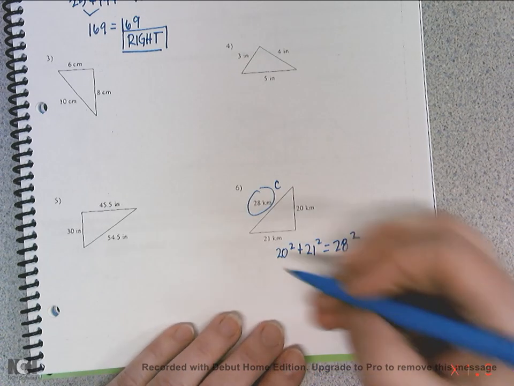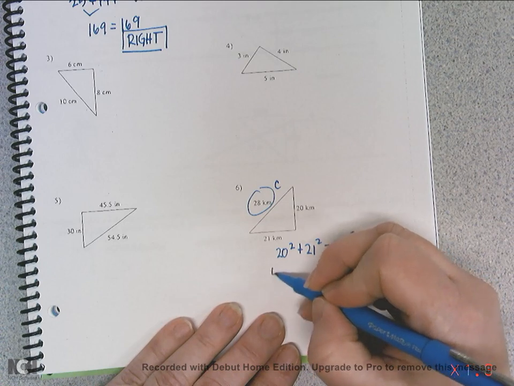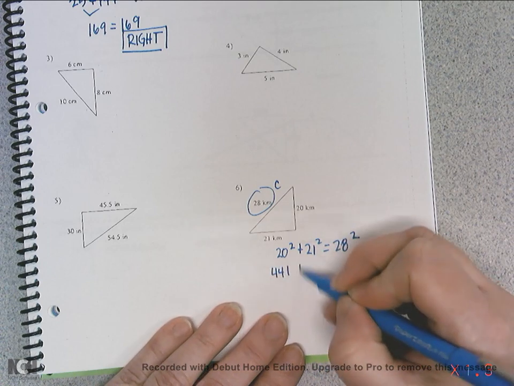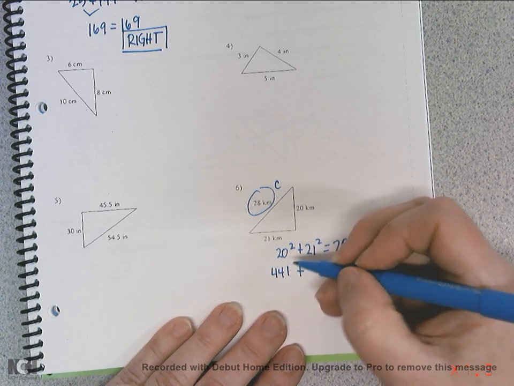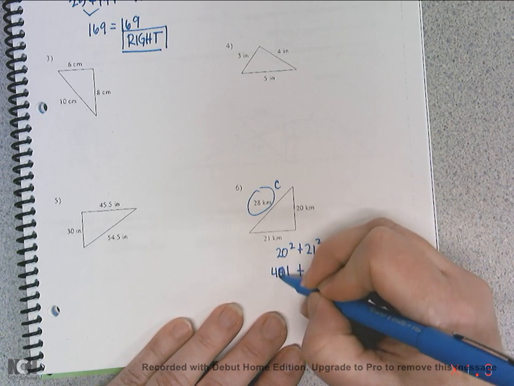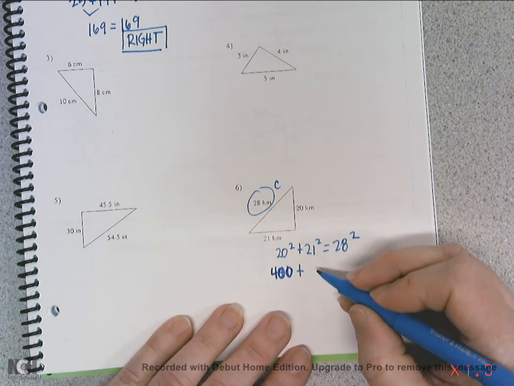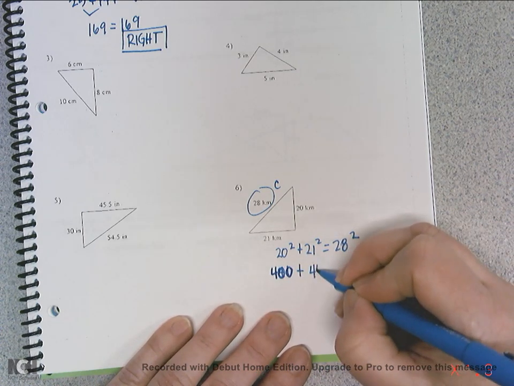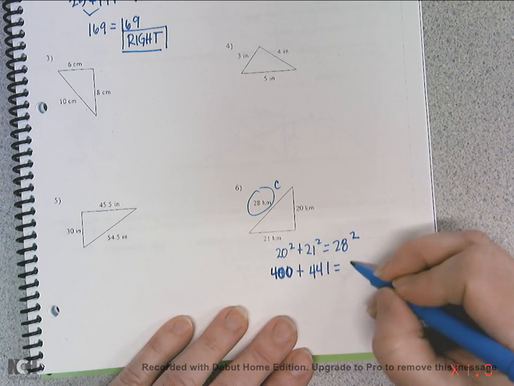So 20 squared is 400, sorry, and 21 squared is 441. And then 28 squared is 784.